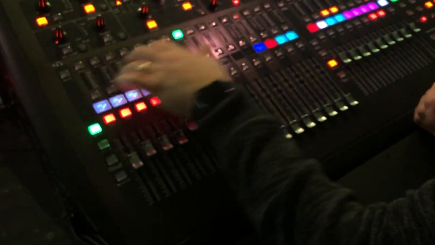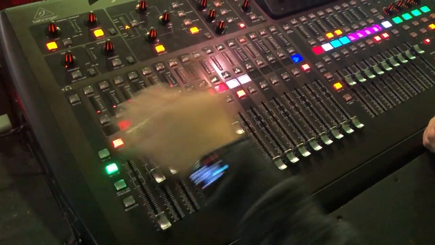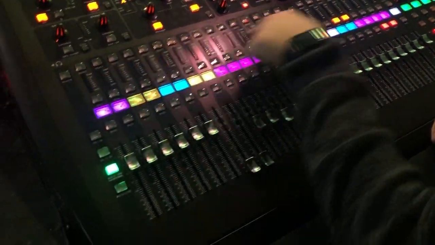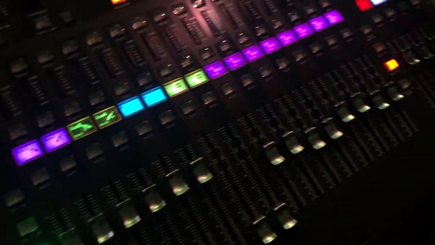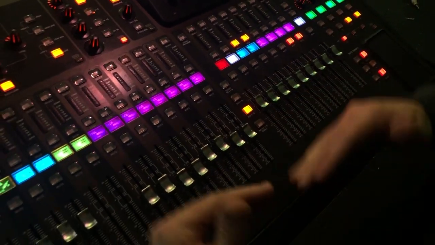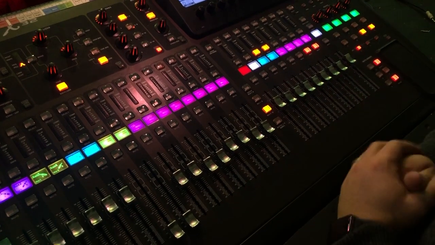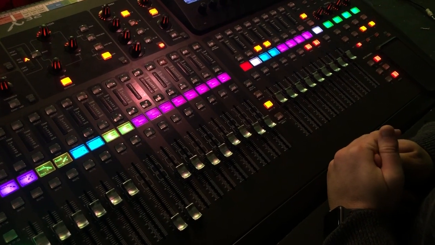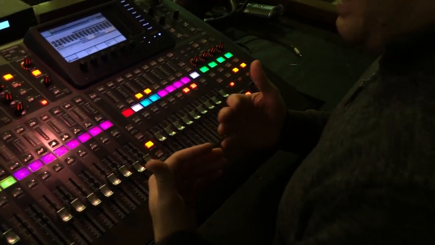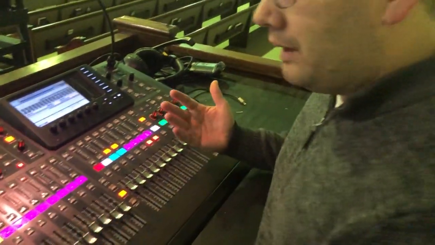And you do this for every channel, 1 through 32, and even your aux sends. You do that for every channel going into these here. That way, when you make changes live in your room, you are making the changes to your mix bus as well, into your broadcast mix. So that is, in essence, the easiest way of doing it.